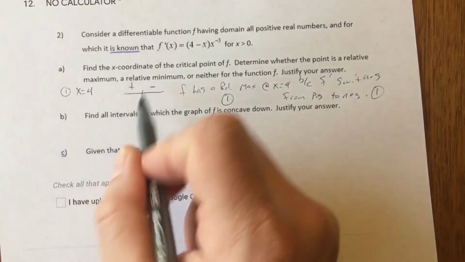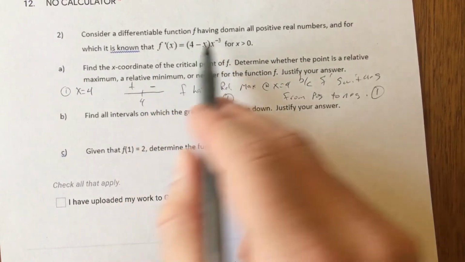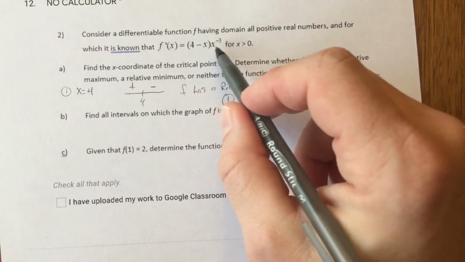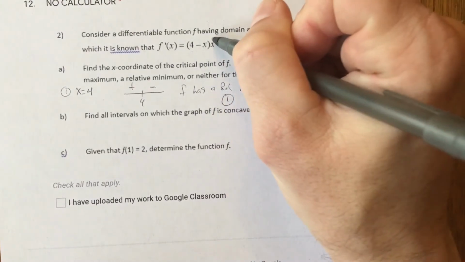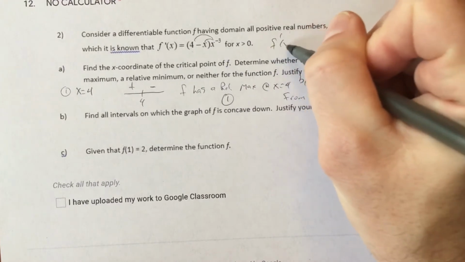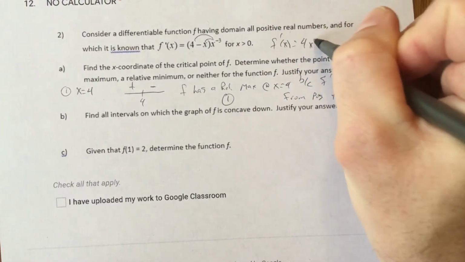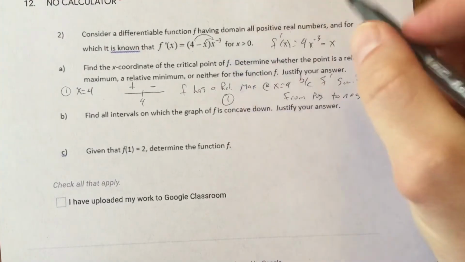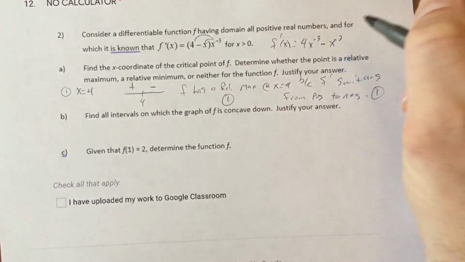So the first thing we're going to do is take the second derivative. Now, you could do a product rule here, but I think it gets real clunky when you do product rule. This is easy enough for us to just go ahead and distribute and have f prime of x equal to 4x to the negative 3 minus x to the negative 2.